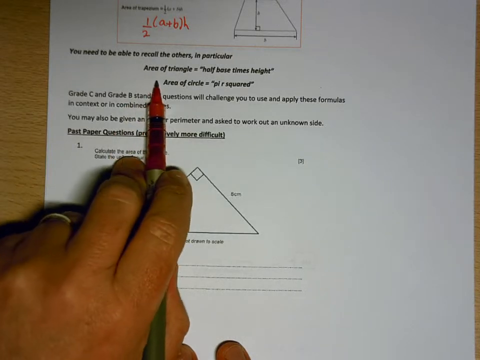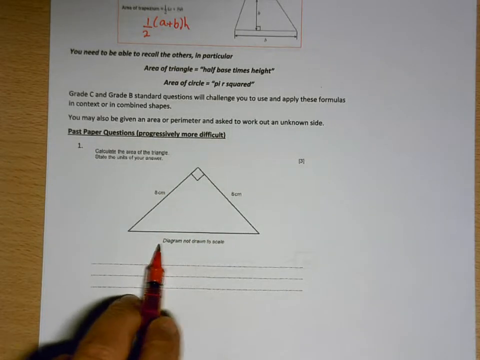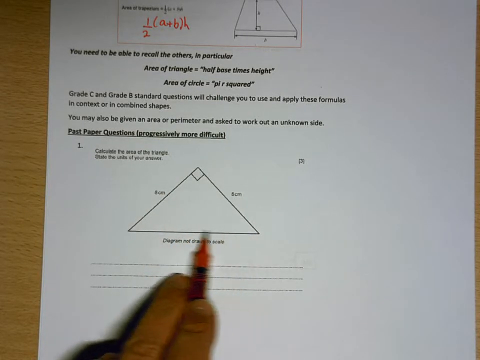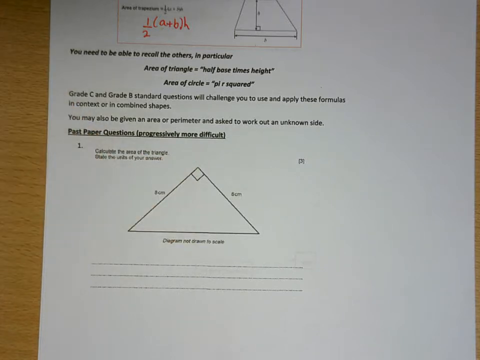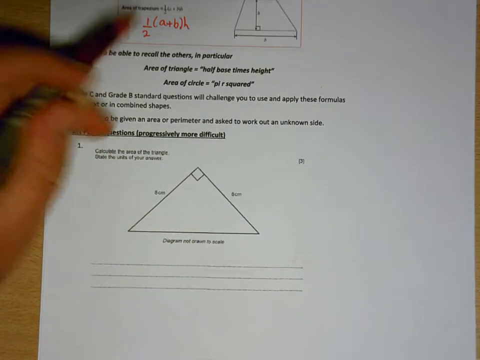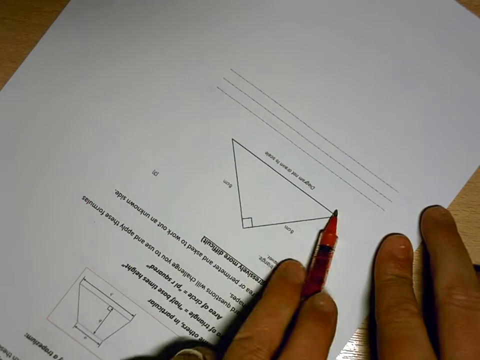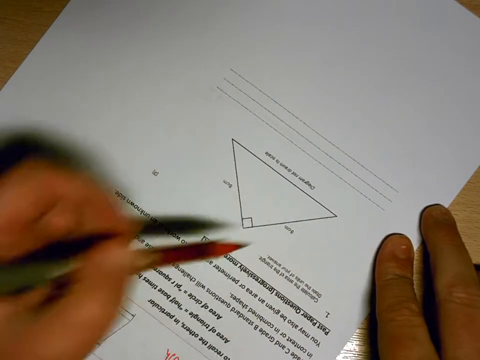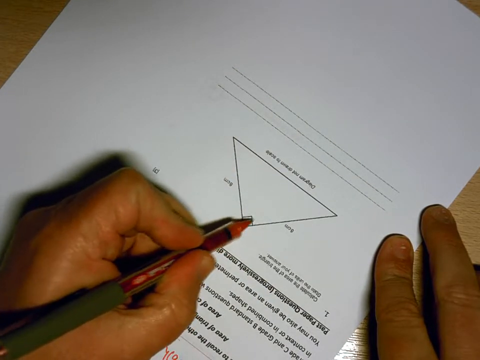You tend to learn this formula, which is half base times height. So on this particular thing, that is your base, which you don't know, and this would be the height, which you don't know. But if you turn the triangle round to make that your base, the height is always a perpendicular height, which means it's at right angles.